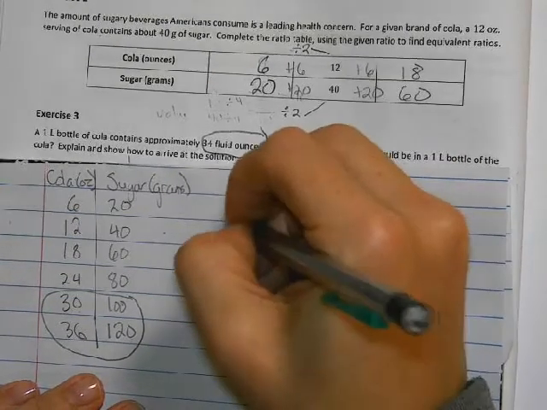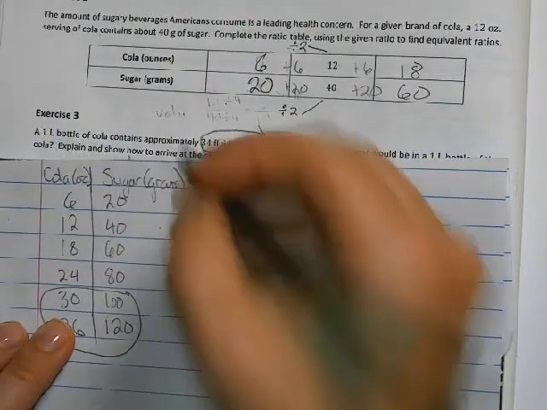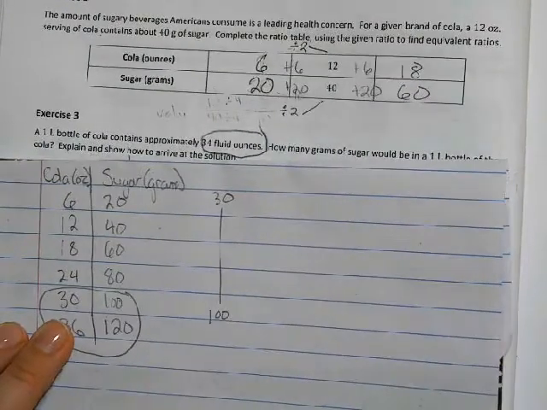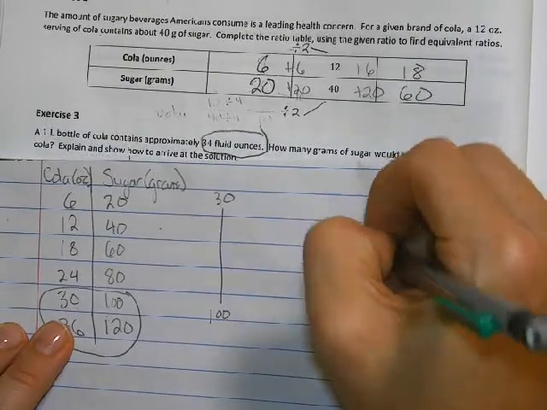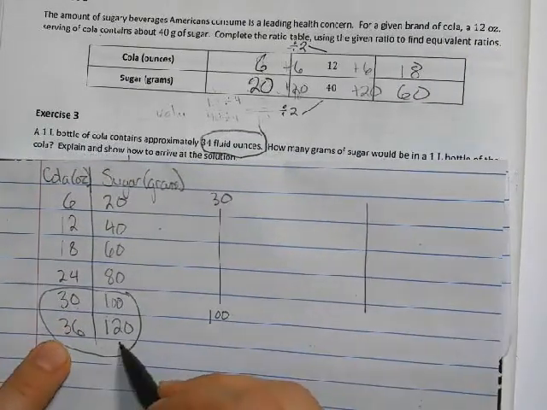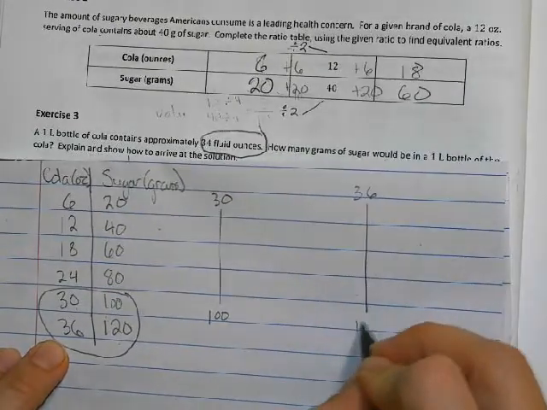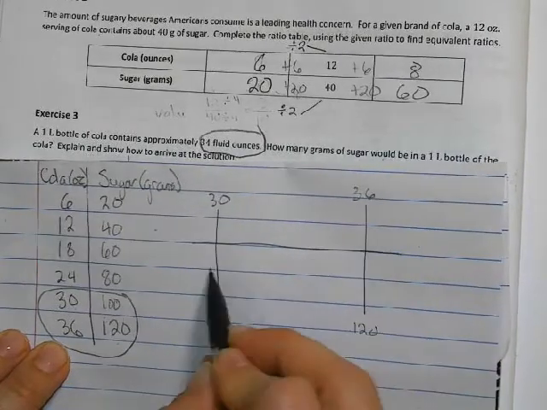Starting the double number line with the smallest of my ratios, that is 30 to 100. So I'm going to have 30 and 100 on that side. Then the other side of the double number line will have my other ratio, which was 36 to 120. And I'm going to draw my two lines to make it that double number line.